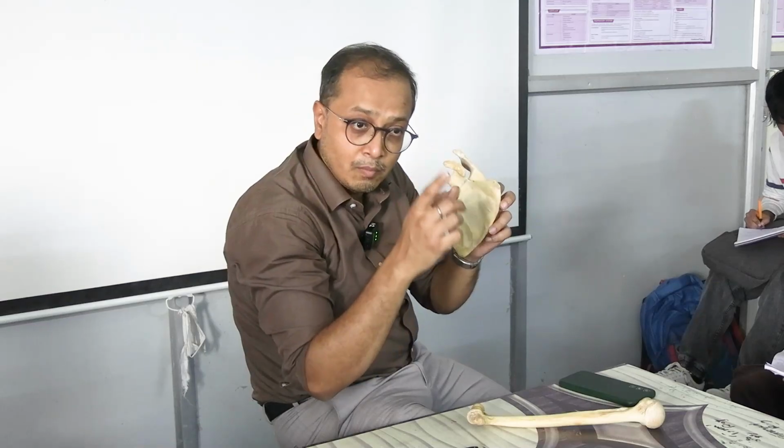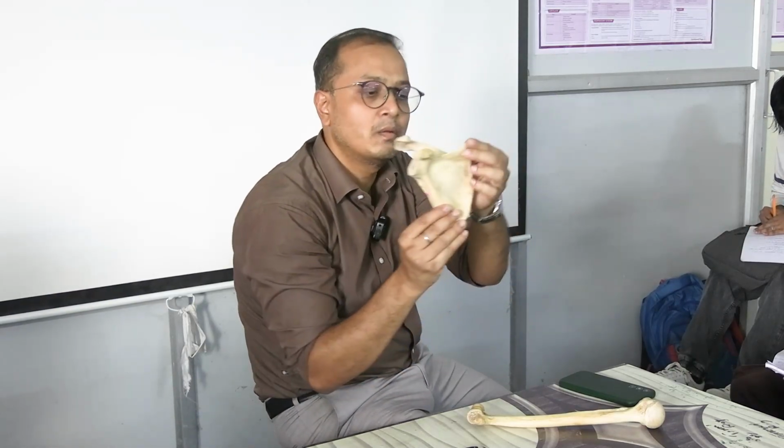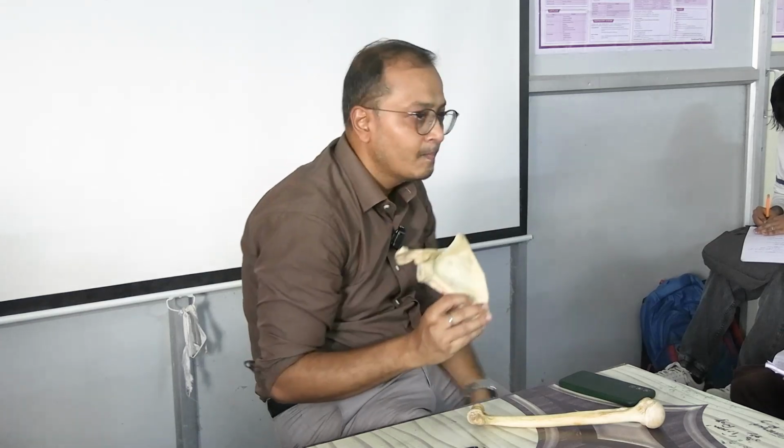So this muscle is known as serratus anterior. Serratus anterior. They are attaching on which border? Medial border, but the anterior aspect of the medial border. Clear? So this is which border? Medial border. This is the posterior aspect and this is the medial border, same medial border, anterior aspect.